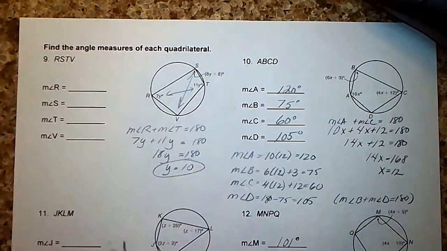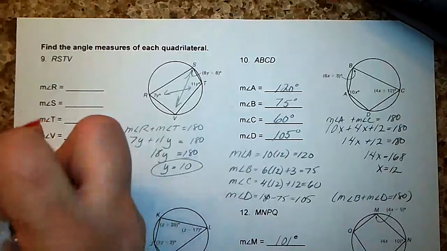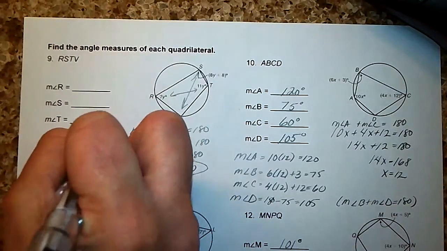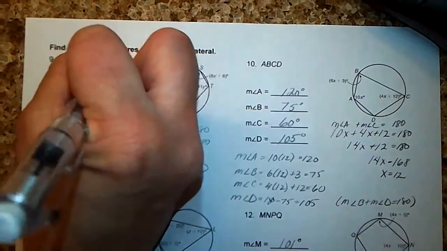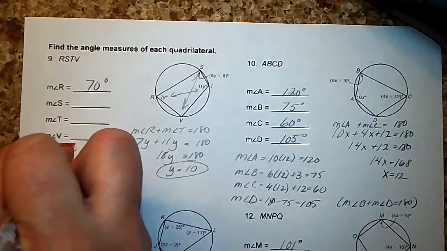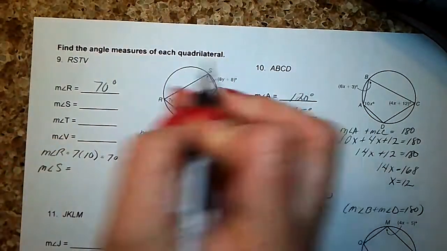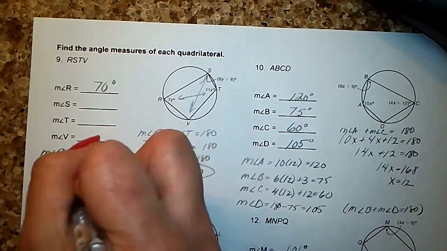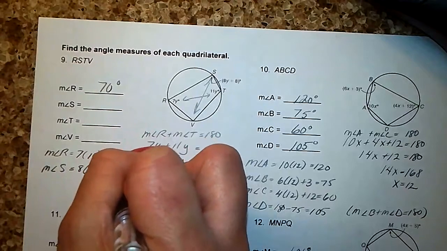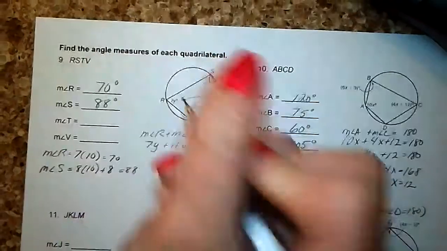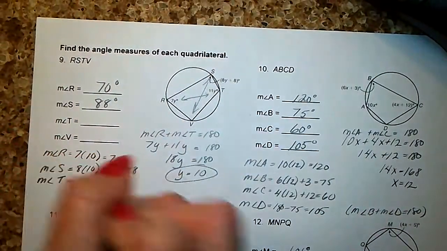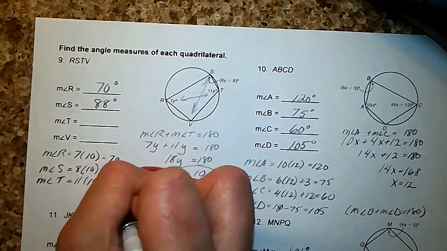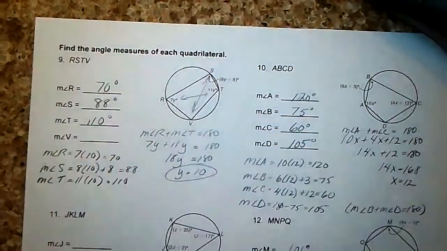And now we're going to plug everything back in to find the measure of each angle. So the measure of angle R is equal to 7 times 10, which works out to be 70. And the measure of angle S is our 8y plus 8. So 8 times 10 plus 8 there would be 80 plus 8, which is 88. Okay. And the measure of angle T there would equal 11 times 10. So that is 110. Now that leaves angle V.